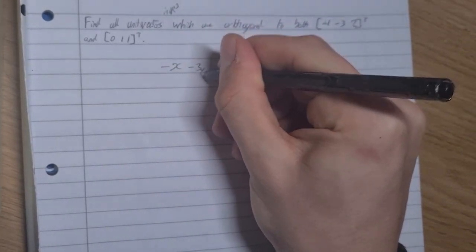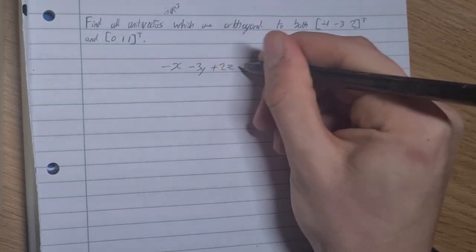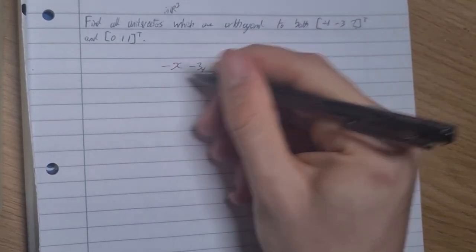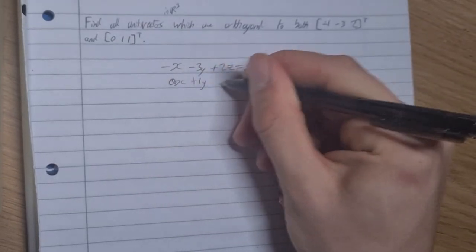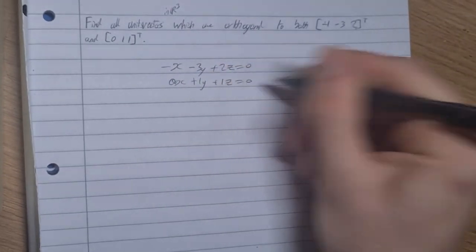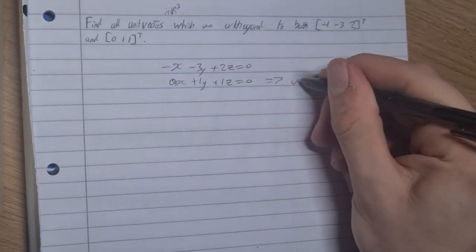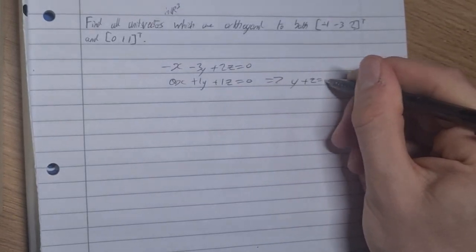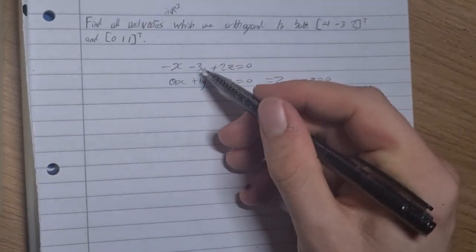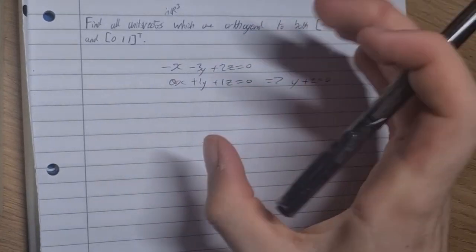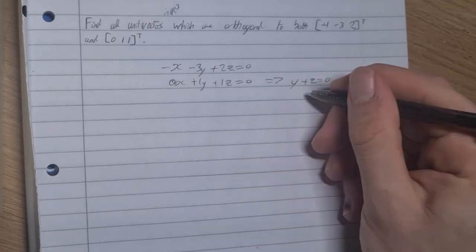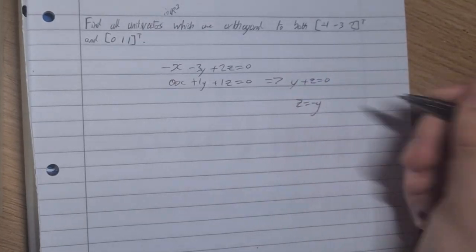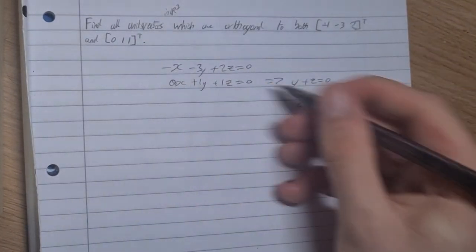If we just set them both equal to 0, taking the components and putting them in. And then we also have 0x plus 1y plus 1z, which can be written a bit nicer, so it's like this. So we need to find a system of equations. As we can see, we have an equation here, so we can just set z equal to -y, and then we can sub that into this first one here.